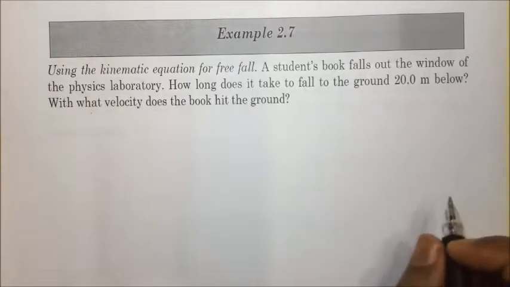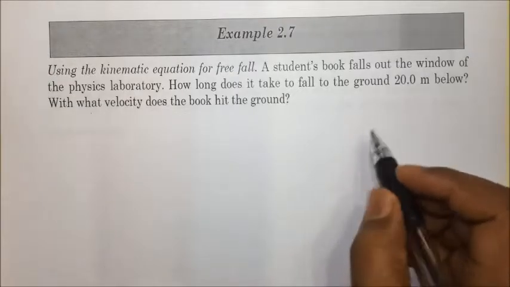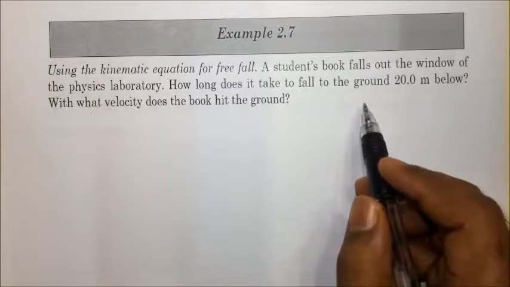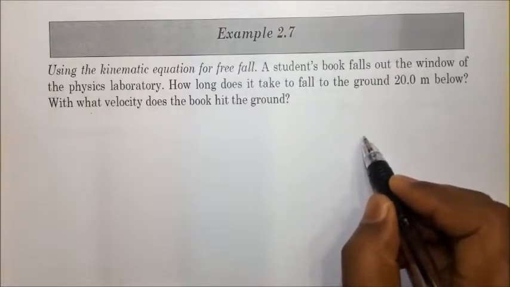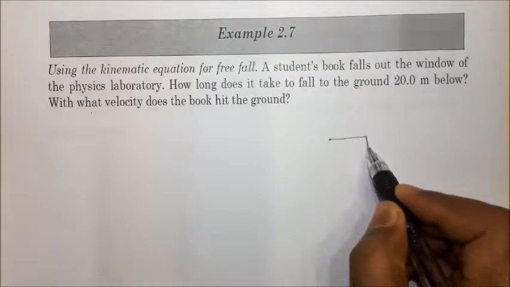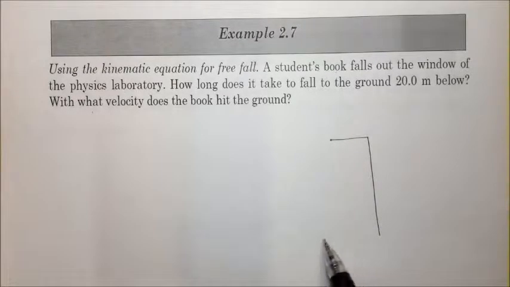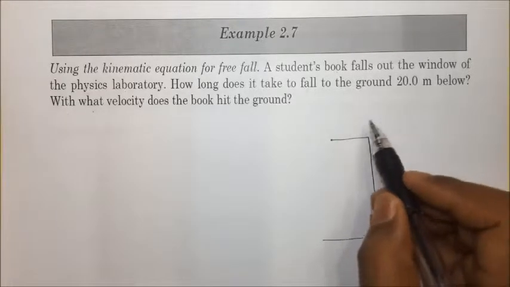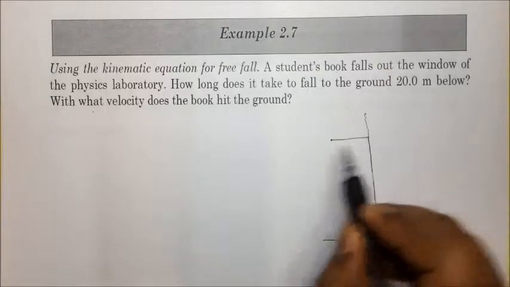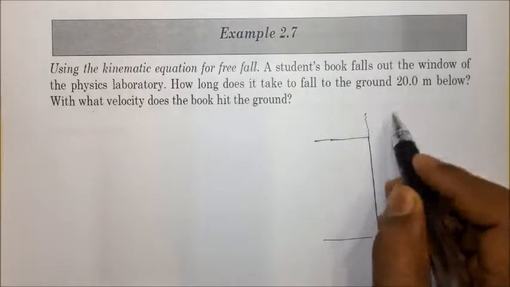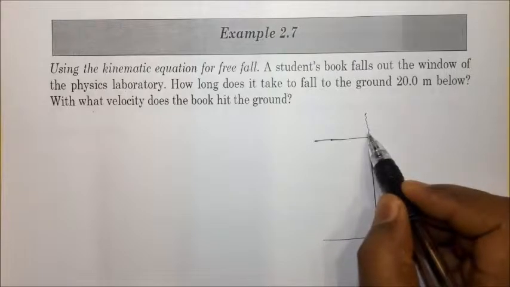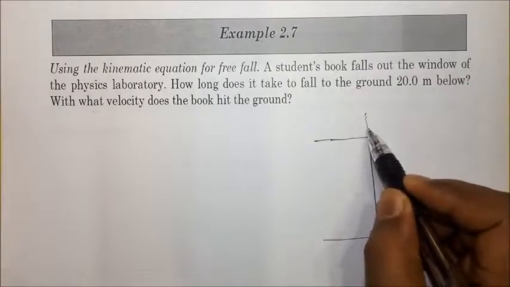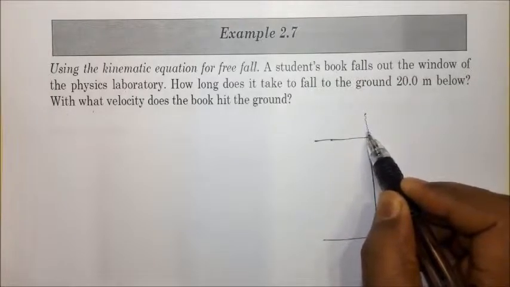So let's try to sketch this. Here is the ground, and here is the window of the physics lab. Imagine this is the window of a physics lab, and this is the book here.